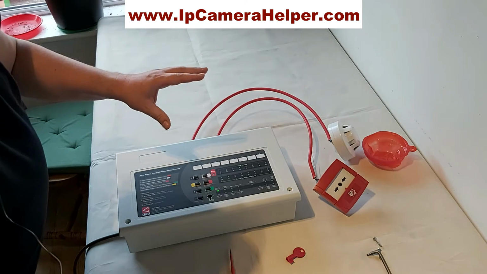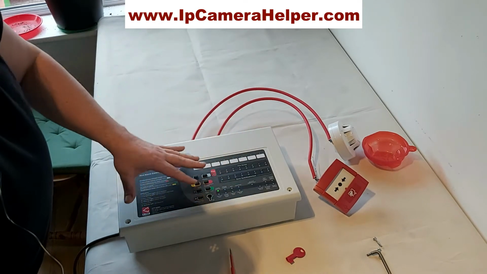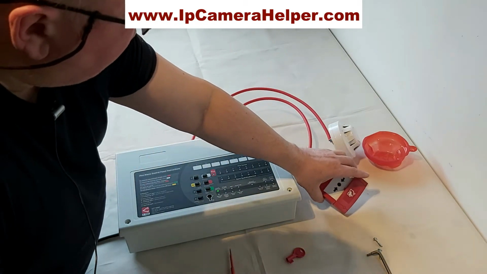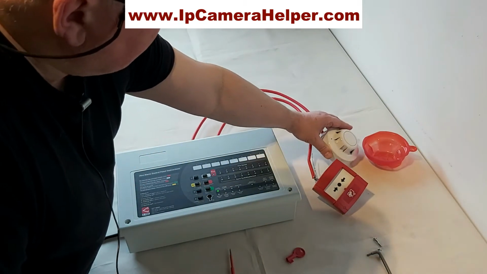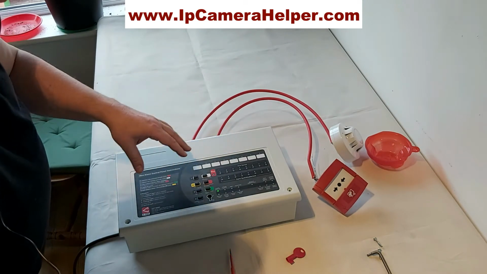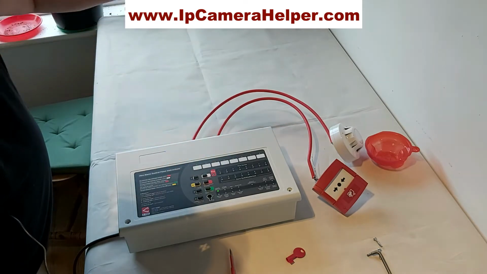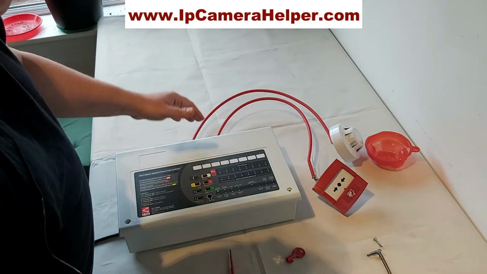So one function is that you detect faults. You detect faults on your detection zones. You detect faults on your sounders or sirens, however you call them. So those devices which make noise when the alarm goes off.